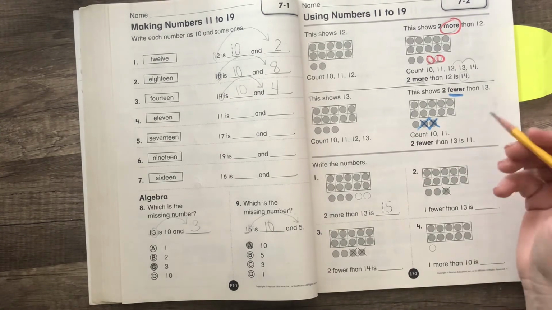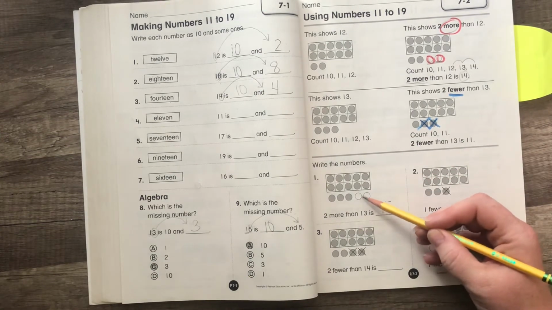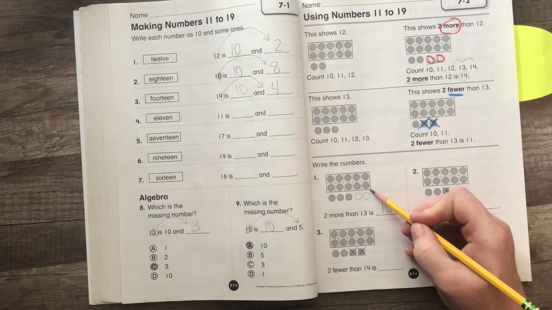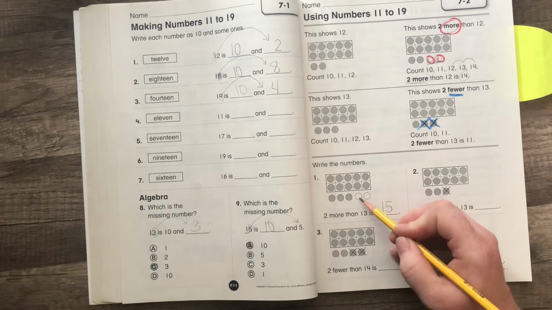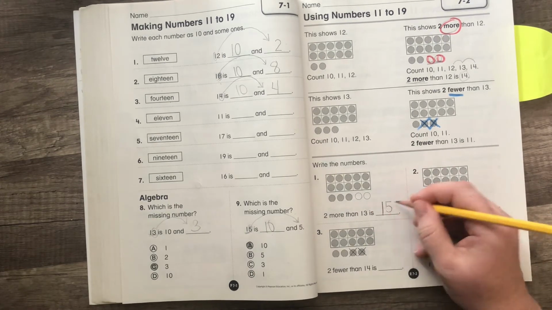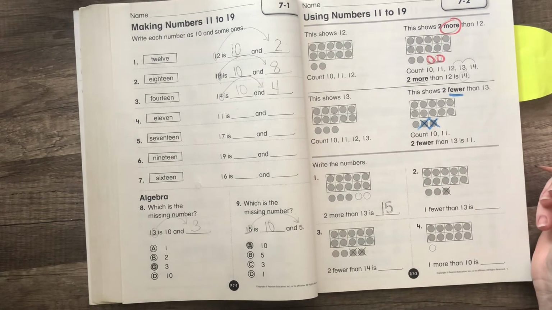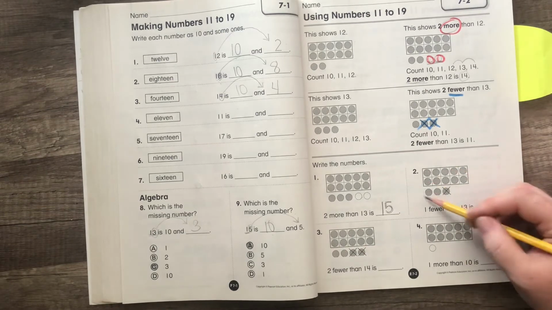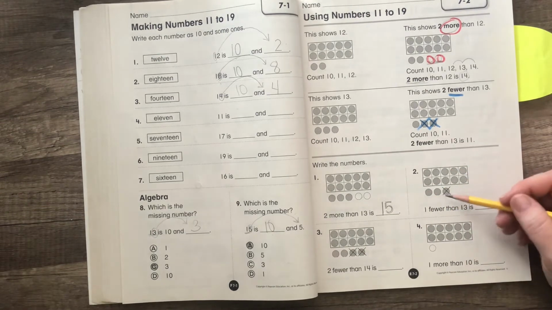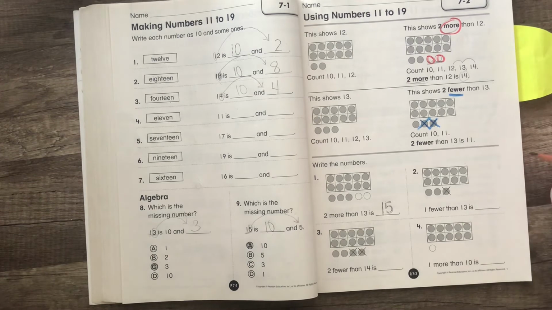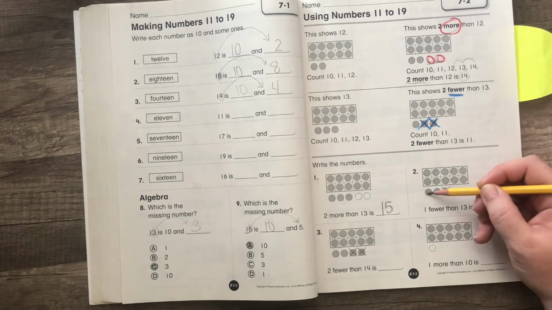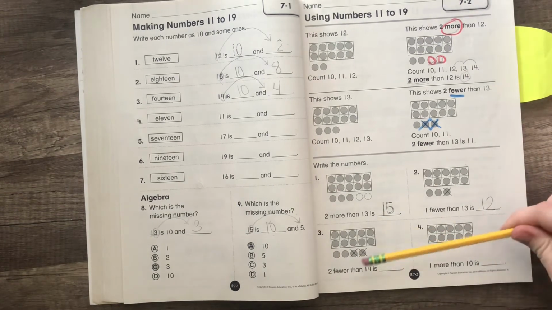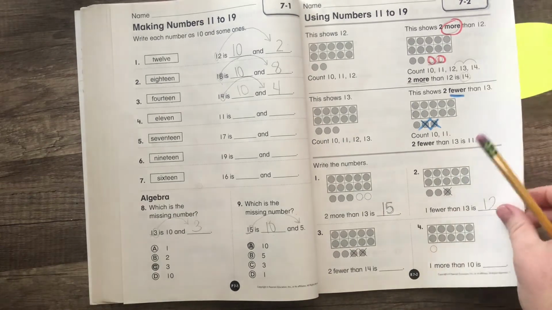Let's do some practice ones. Ooh, if I'm adding circles, that means it's more. I'm going to count up. Here's 10, 11, 12, 13, 14, 15. Okay. Ooh, 1 fewer than 13 is, so all of these together is 13, but if I have 1 taken away, what number is left? 10, 11, 12. Easy peasy. All right, you guys can practice these right here. Numbers 3 and 4.